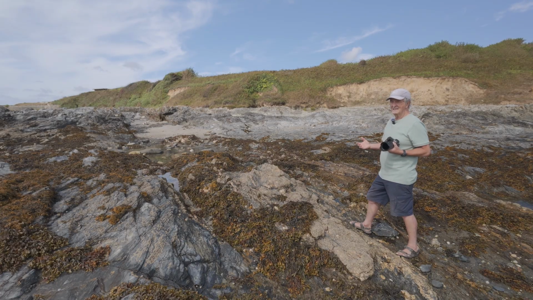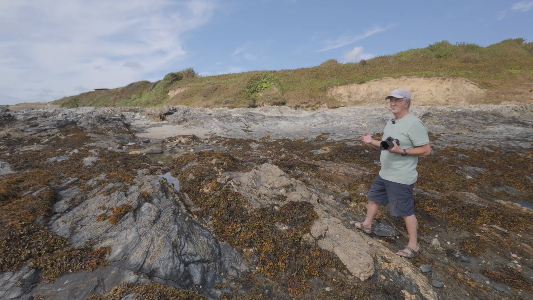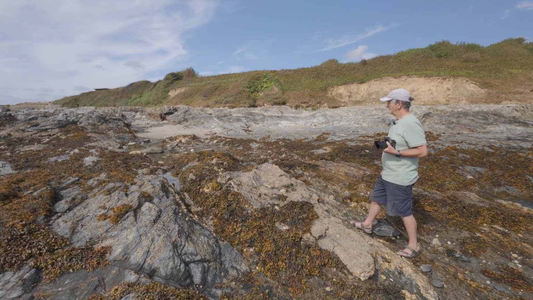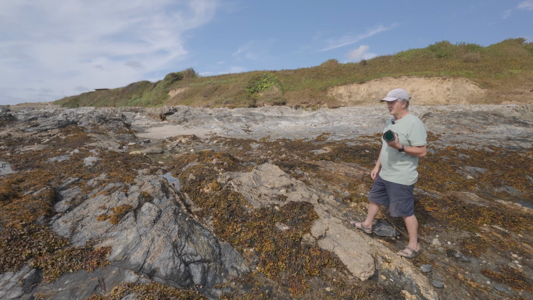However, if I do that, I'm not actually taking full advantage of my ability to get the best quality image that I can. So I'm a strong advocate of where you can, zoom with your feet, not with your lens.